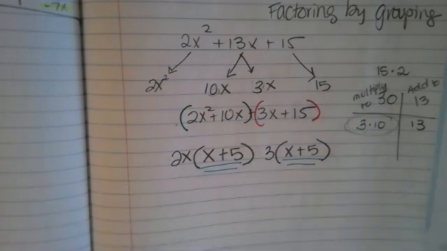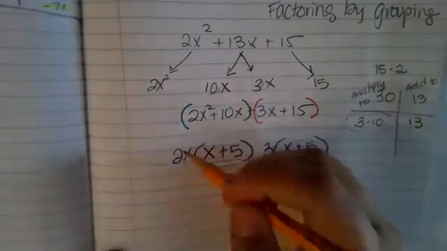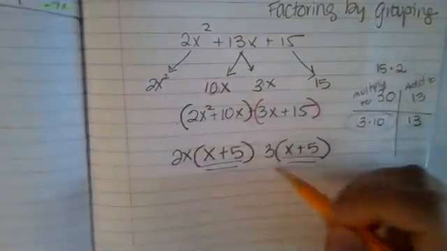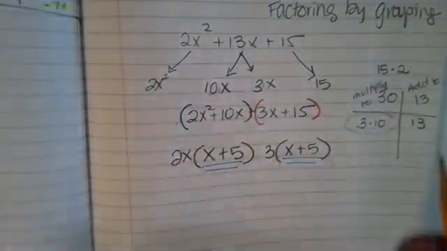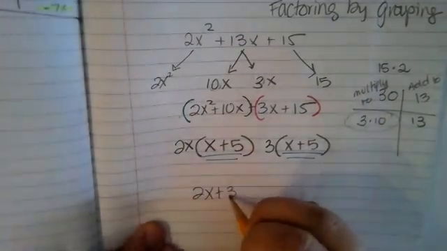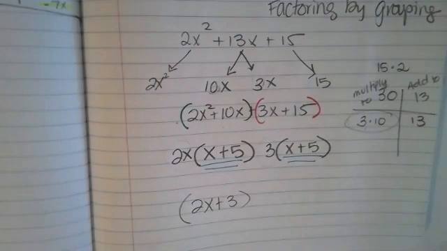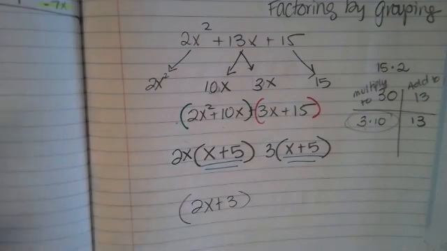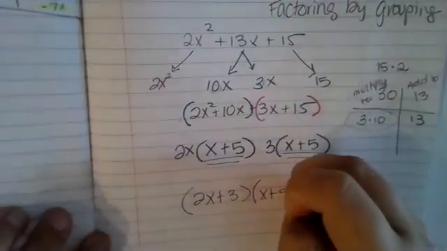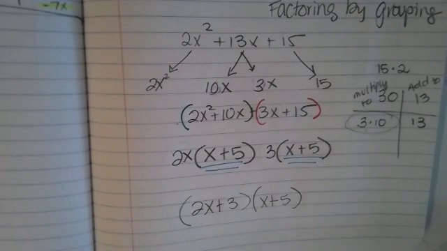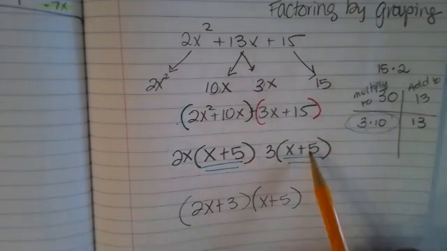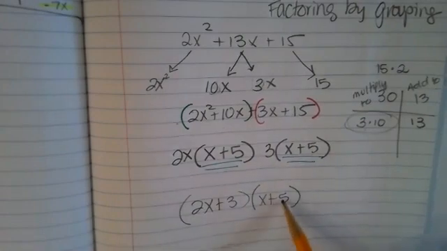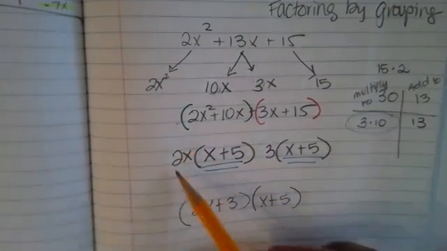Now, this is going to create my 2 binomials. My first binomial is going to be these coefficients, so that's 2x plus 3. My second binomial is what is matching, and that is my x plus 5.